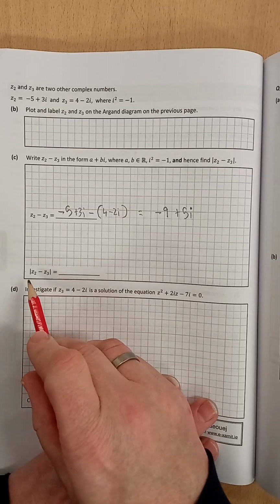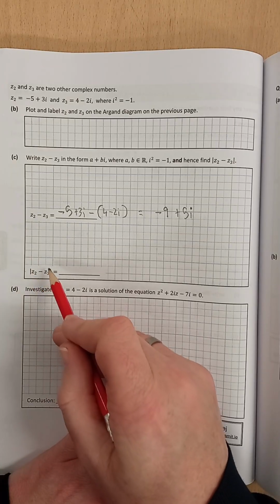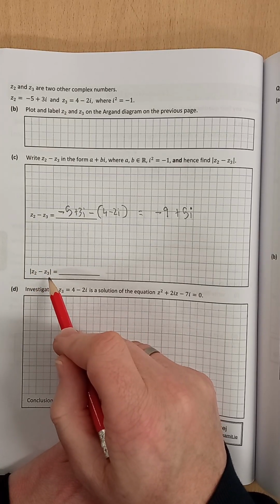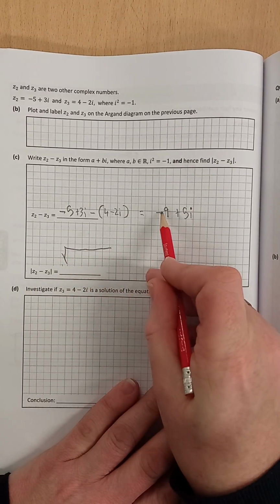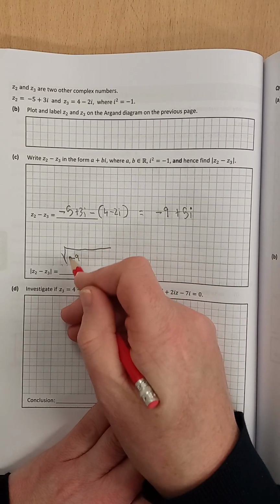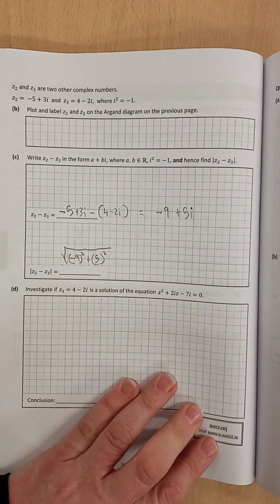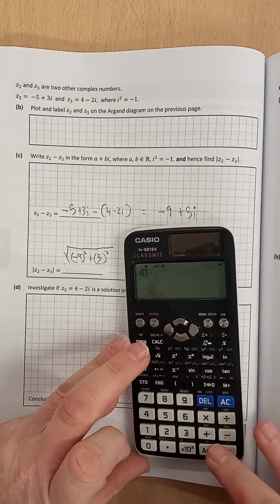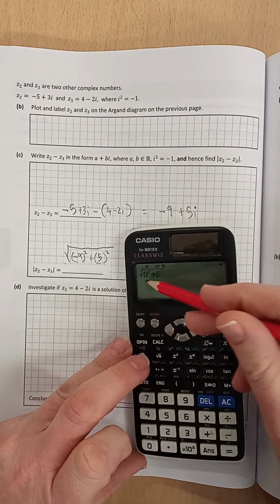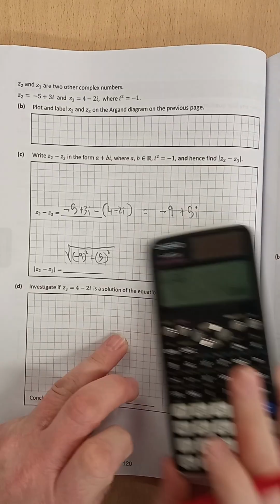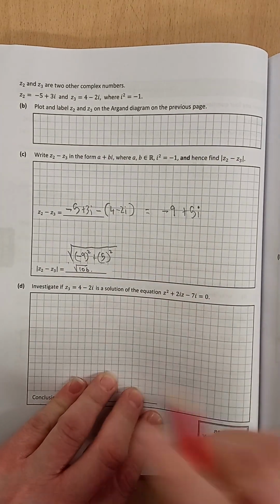Okay, now we're going to do the same thing again. Aha, look at this. They want you to do that, which I have done. And now what do these lines mean? These lines mean the modulus. And the modulus is a very simple thing to do. You just get the square root of these two numbers, put them in brackets and square them. Just the numbers. So get your calculator out. Square root of 9 squared plus 5 squared. I don't have to put the minus because I know it's always going to be positive. And that's the square root of 106. Done.